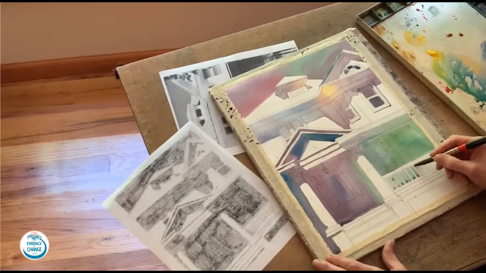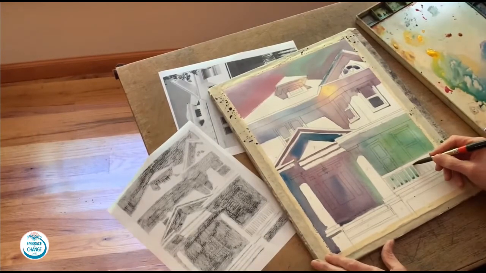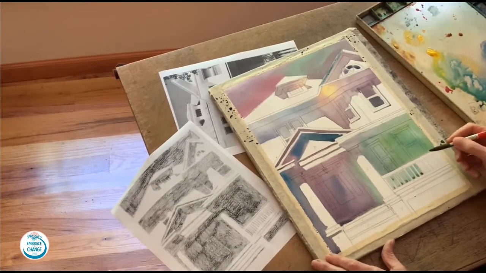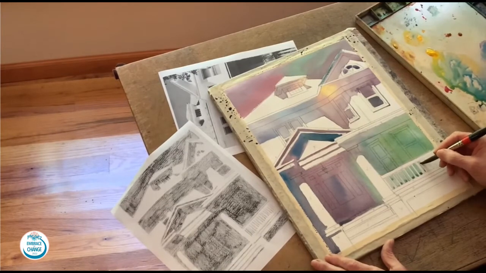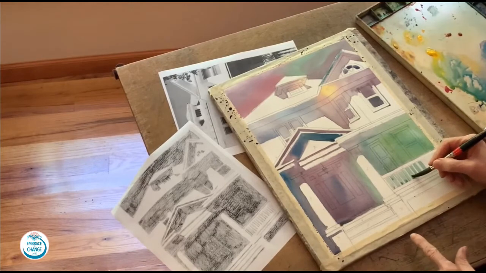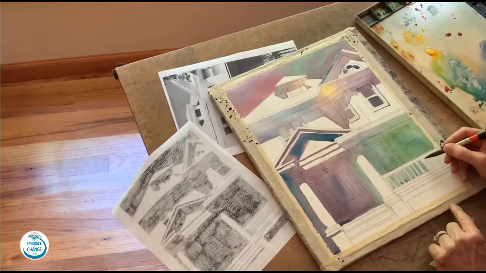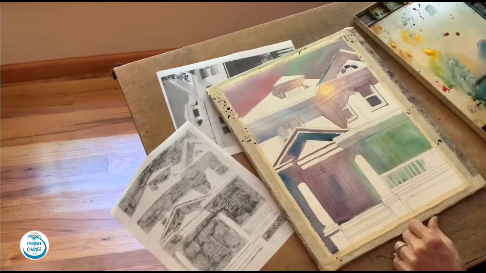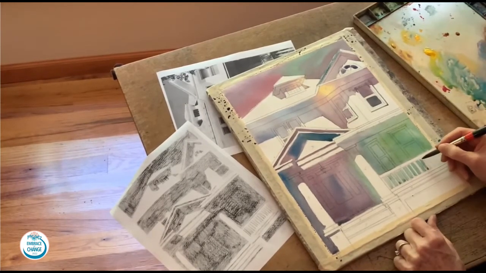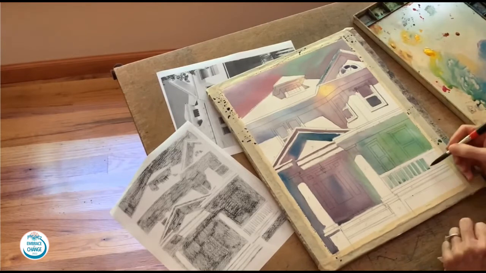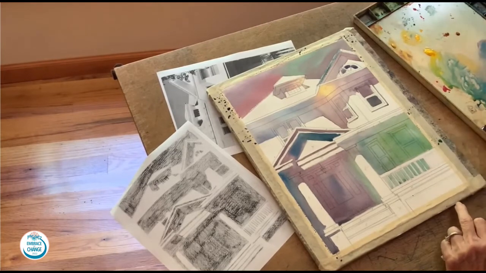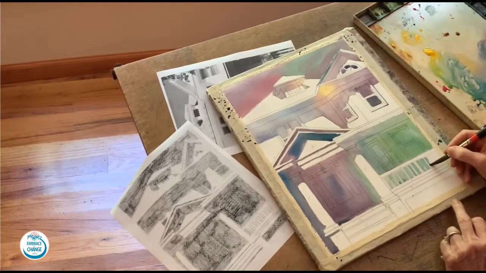Keep referring to my shadow map. Because I'm working on a slant, I'm getting a little bit of puddling at the bottom. That doesn't bother me, but if it feels like it's going to run, then I have to lift it up with a thirsty brush.